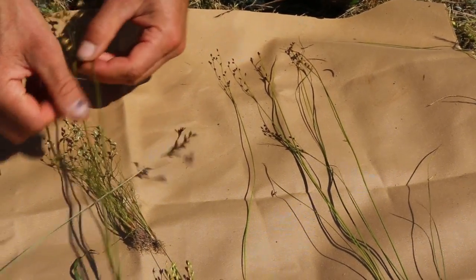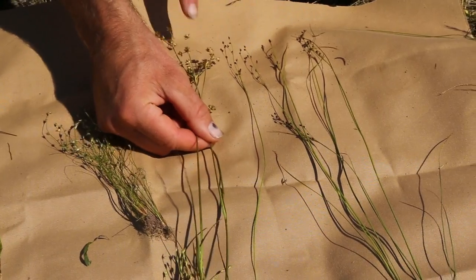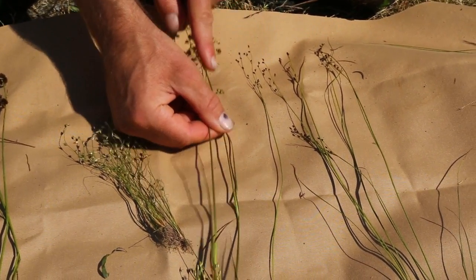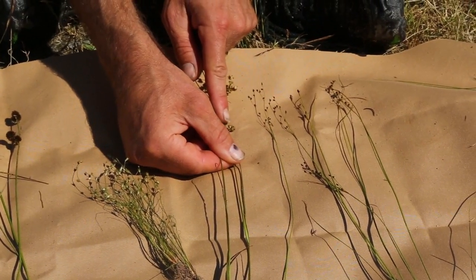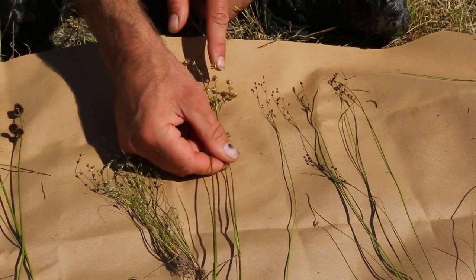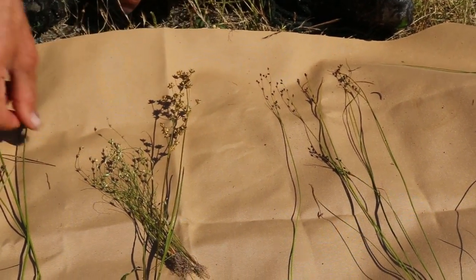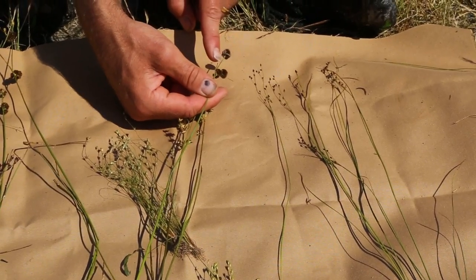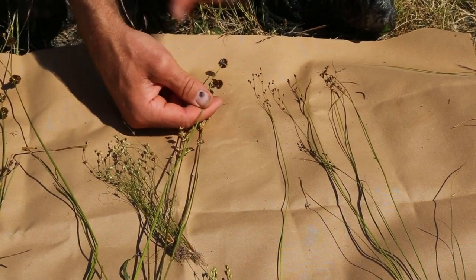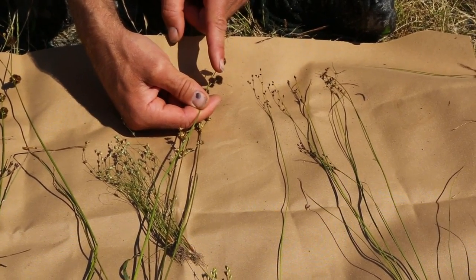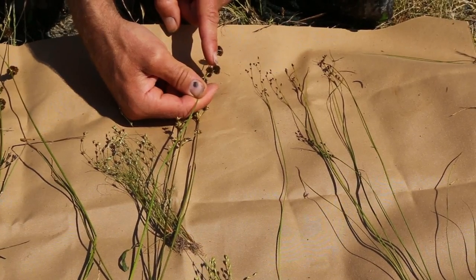Compare it to the Juncus articulatus, which has the flowers and capsules in these clusters of several altogether, usually maybe 4 or 5. And then the extreme end of that is this Juncus bolanderi and also the Juncus ensifolius, where there might be 30 or 50 flowers all packed together in that head.